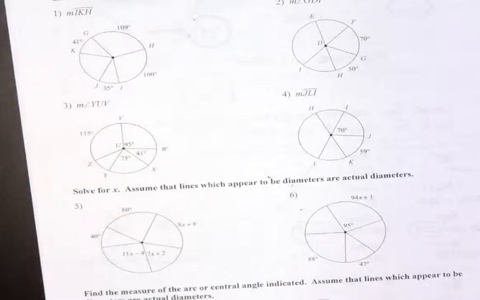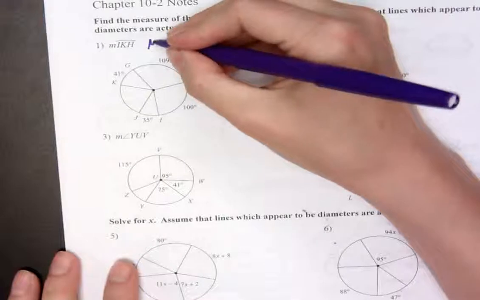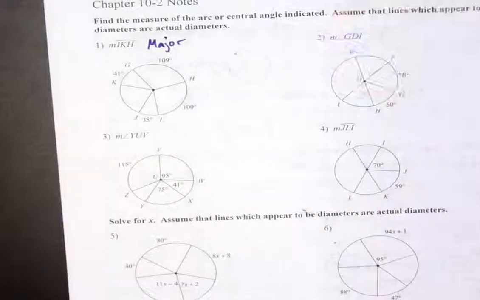All right, so IH, is that a major or minor arc? Major. Are we always supposed to label it? No, but for notes we are, because we need to.